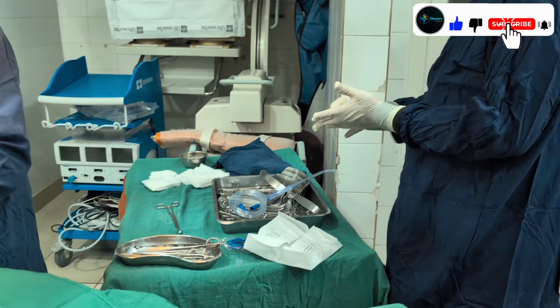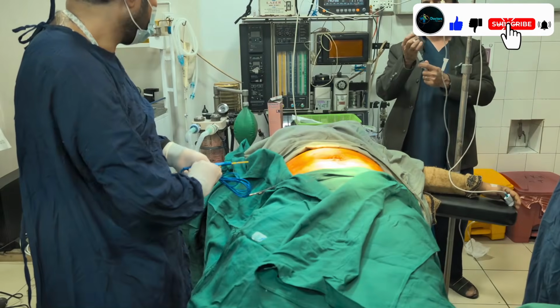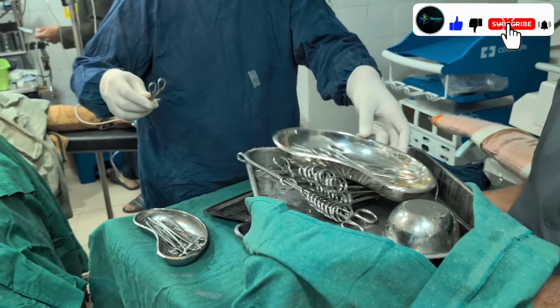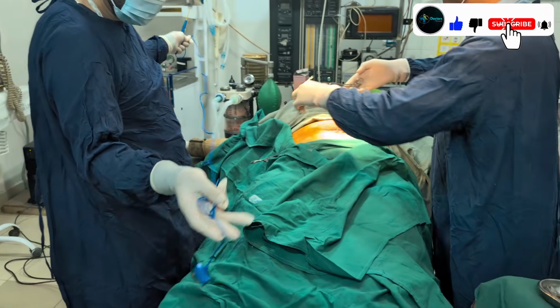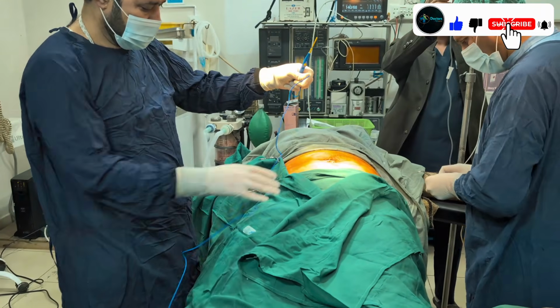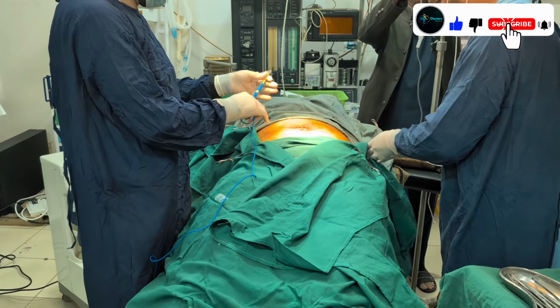As you can see, the surgeon is fully ready for the procedure. We will now start the surgery and find out what exactly is inside the abdomen that has been causing so much pain to the patient.